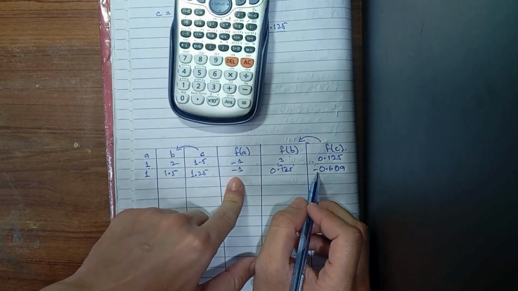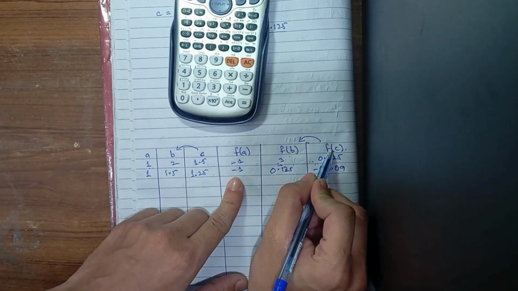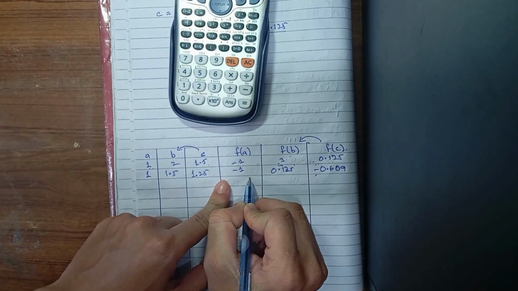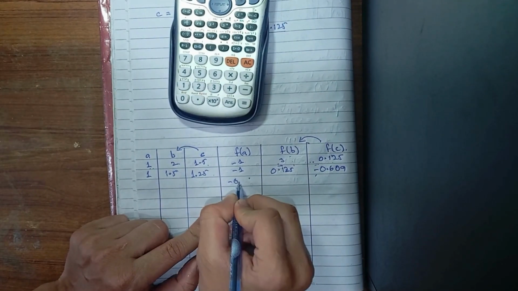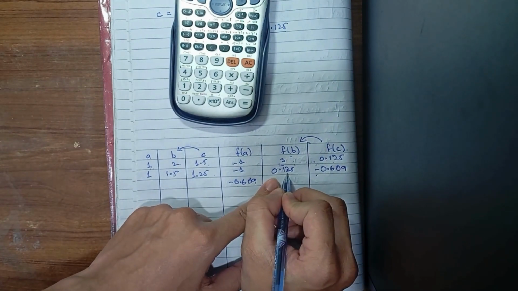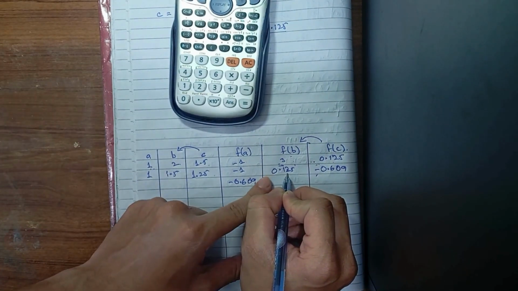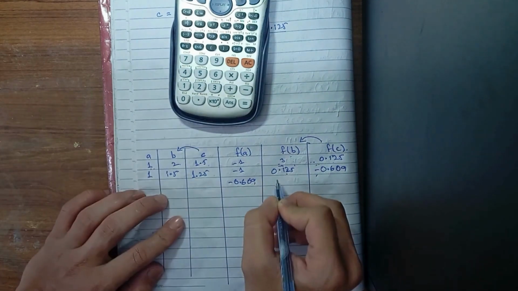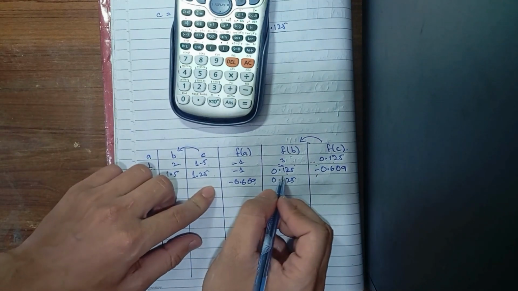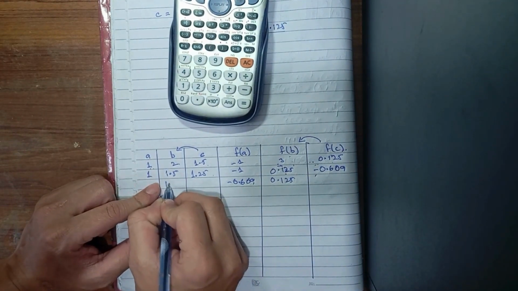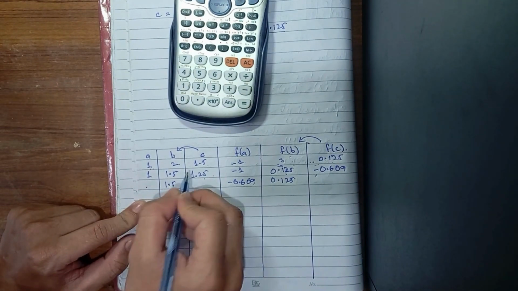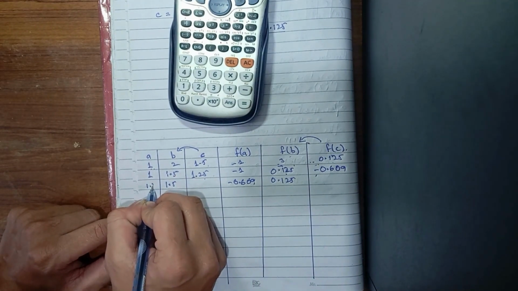Now f(a) and f(c) have a similar sign, so f(c) replaces f(a). So it's minus 0.609. f(b) remains the same, 0.125, with b equal to 1.5, but f(c) replaces f(a), and c replaces a, which is 1.25.